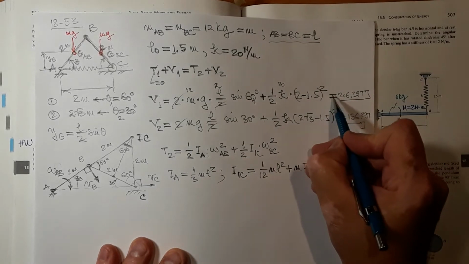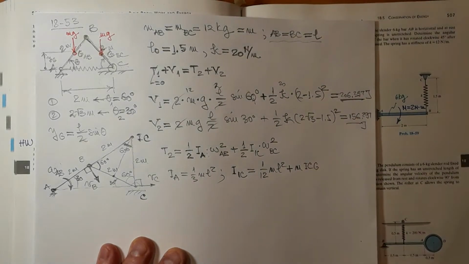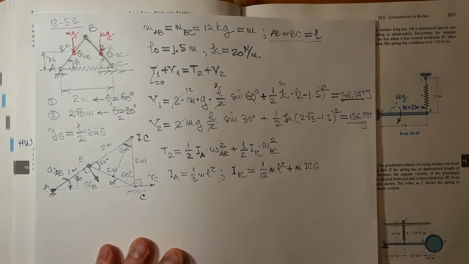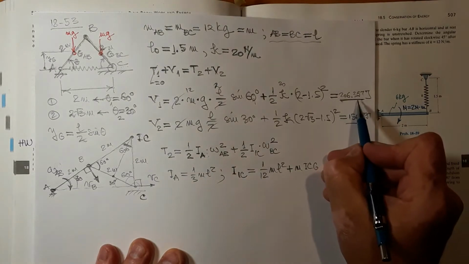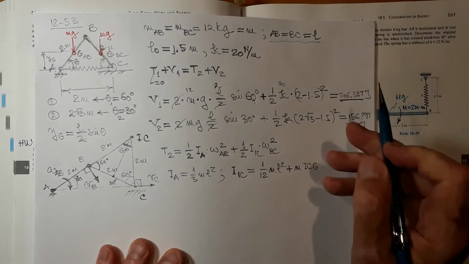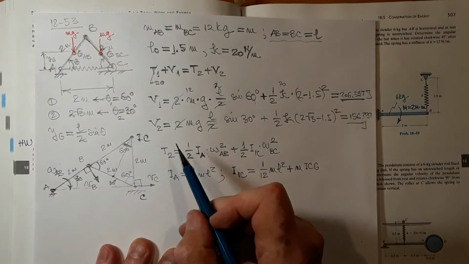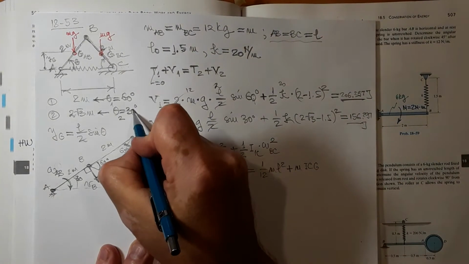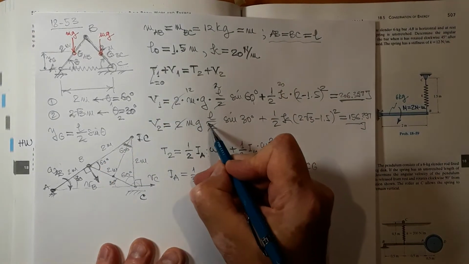And I calculated the total potential energy as being 206.397 joules.